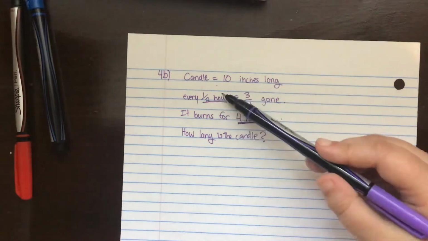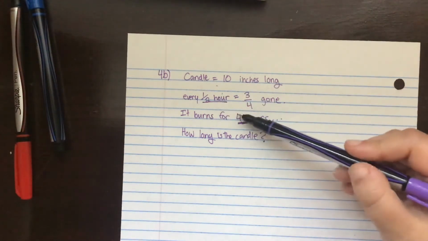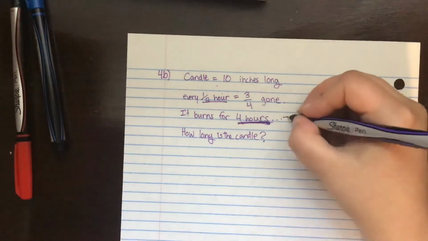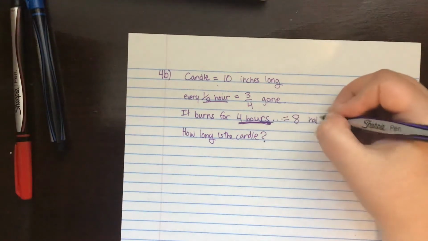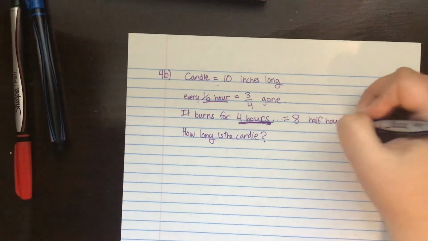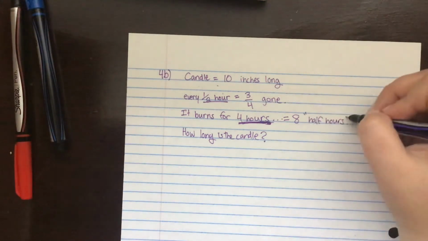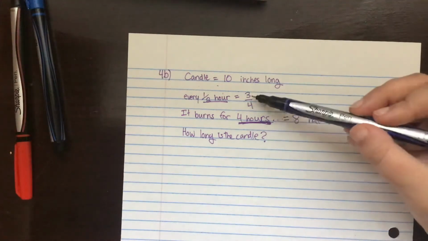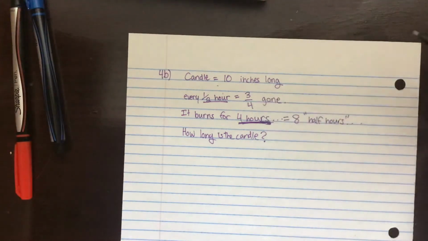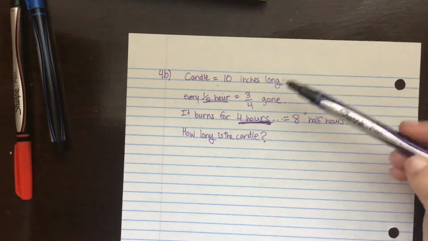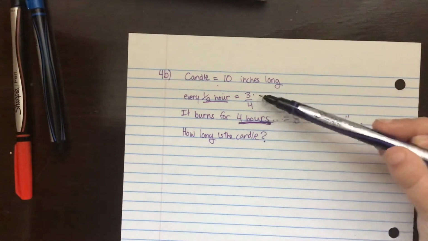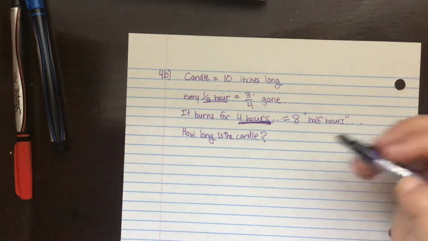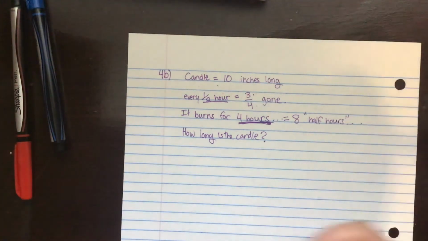So 2 half hours fit into 1 hour. So if we have 4 hours, that means we have 8 half hours. Now that seems like a weird way to write our number, but that's really going to help us. So basically that means that 8 times we've lost 3/4 of an inch. And whenever we use the word times, we know we're talking about multiply. So what we're going to do is multiply our fraction with the number 8. And that will tell us how much of the candle is gone.